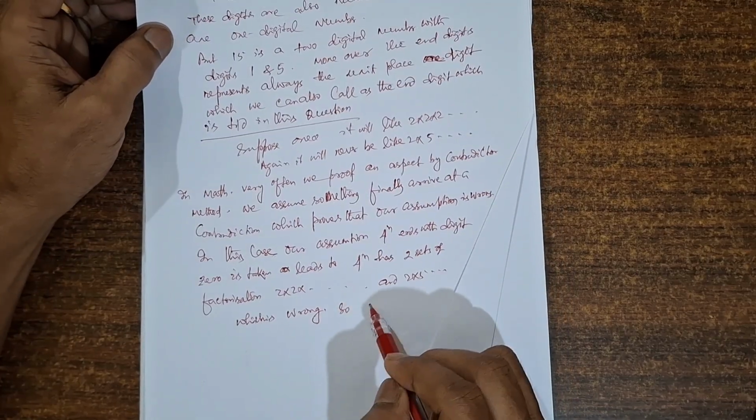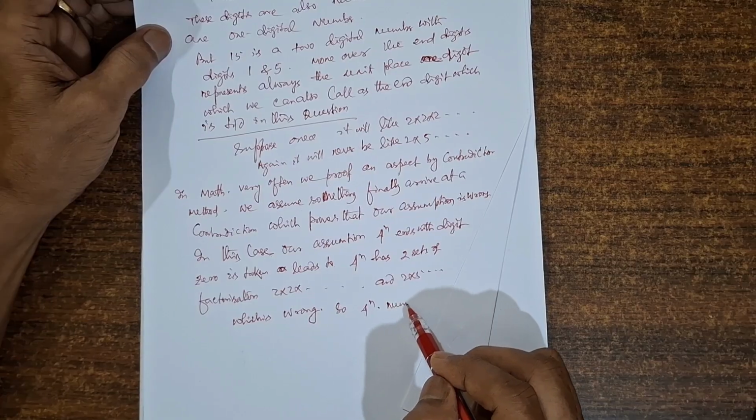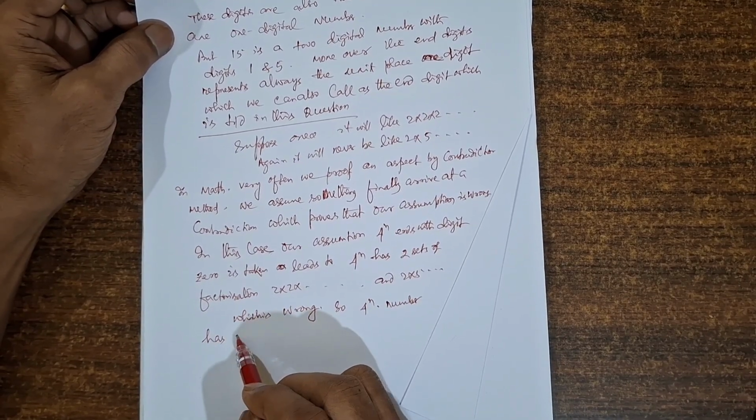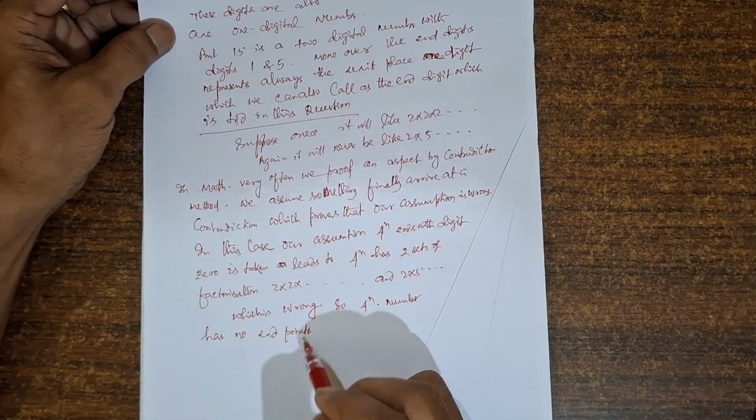So the number 4 to the power n cannot end with 0.